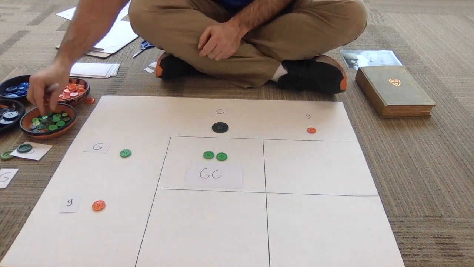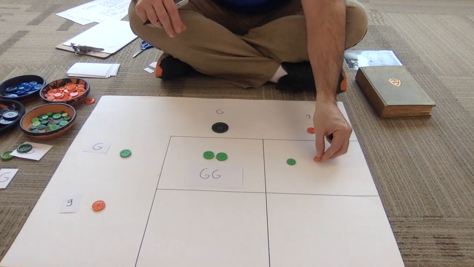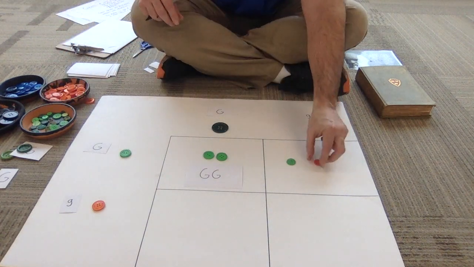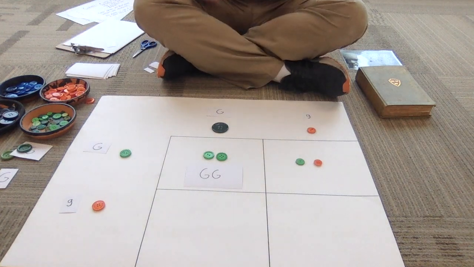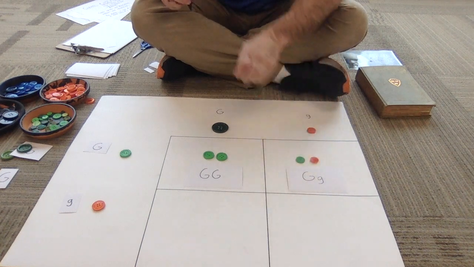Then we could potentially get a dominant from the mother, but a recessive from the father. Recessive from the father. And that, for that trait, it would be big G, little g. The rule is you always put the dominant first when you write it out.